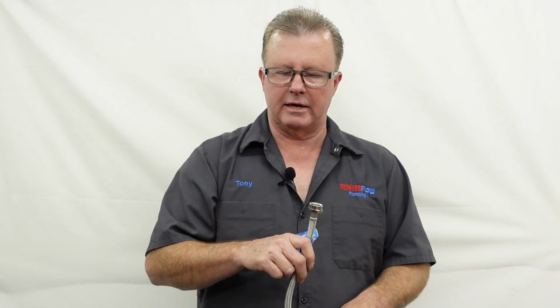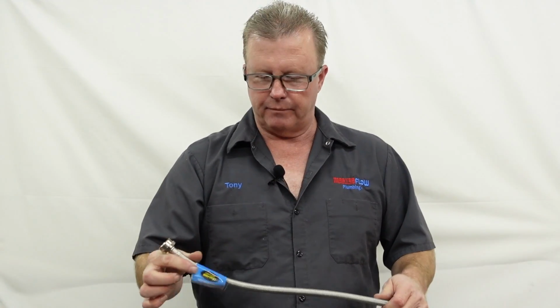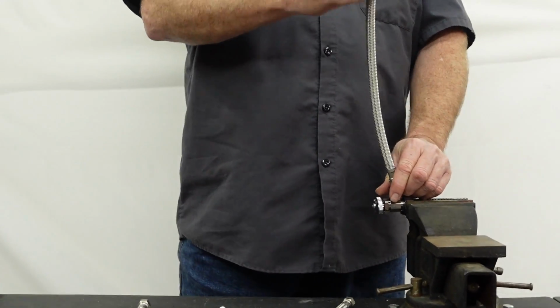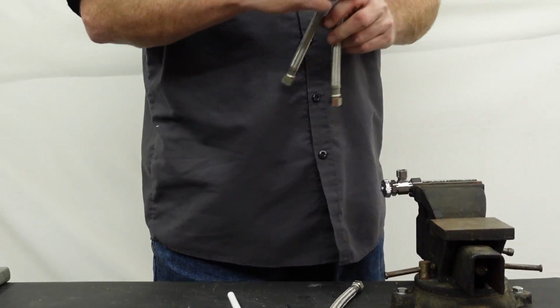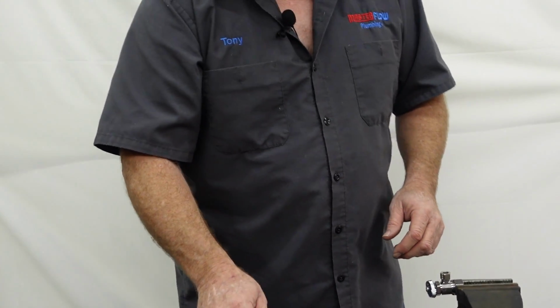So what you would probably see is something like this here next to your toilet. I know we have this in a vise, but we're just going to do a static demonstration here today on what these all are and what some of the differences are. But normally this would be attached to this, and this would go up to a toilet. And the same thing, if you had a sink supply, you'd have a couple of them that come up to the sink. So let's talk about the different kinds.